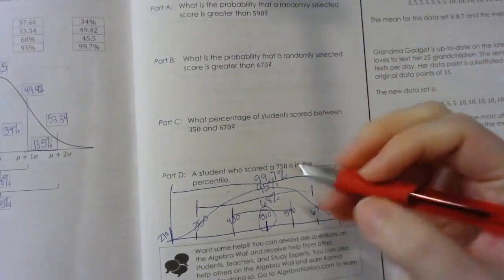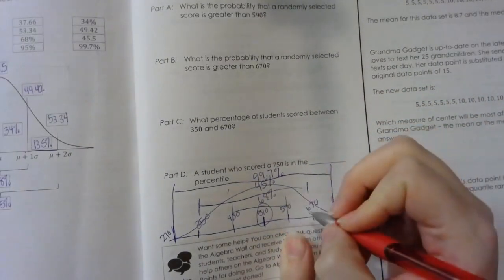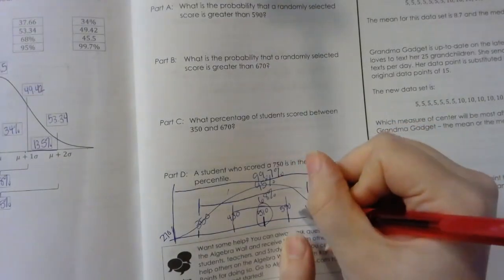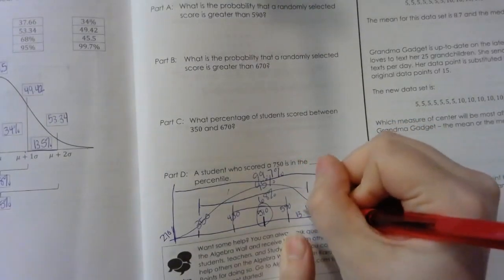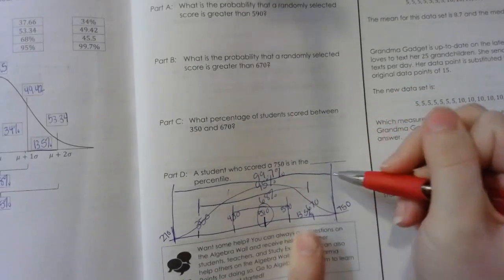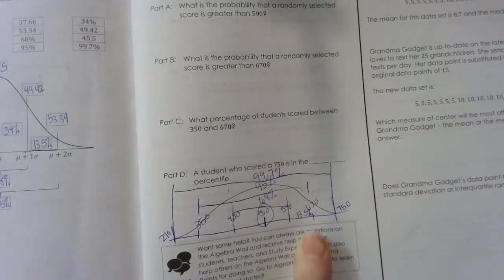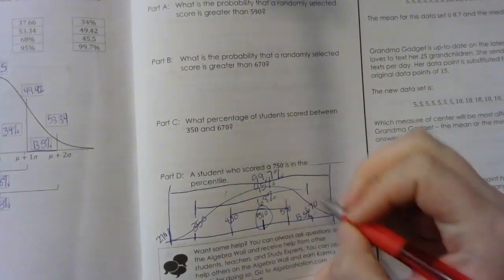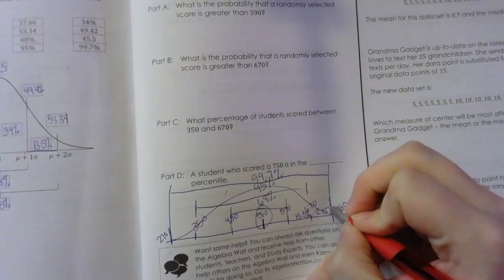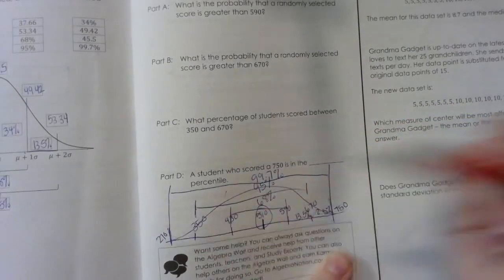Now, I know that this section right here, we just figured out is 13.5% because it's that difference in the 95 and 68 divided by 2. And then this section right here is 2.5% because 100 minus 95 leaves us with 2.5% here and 2.5% over here.